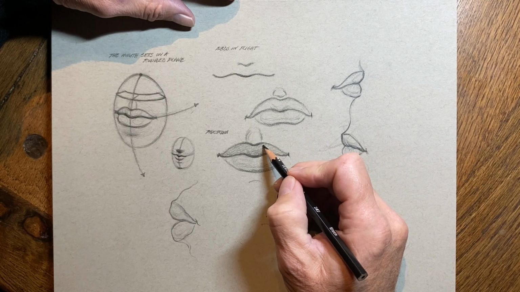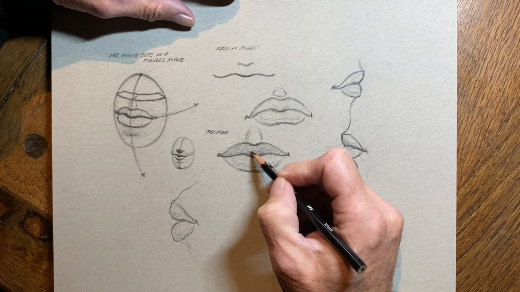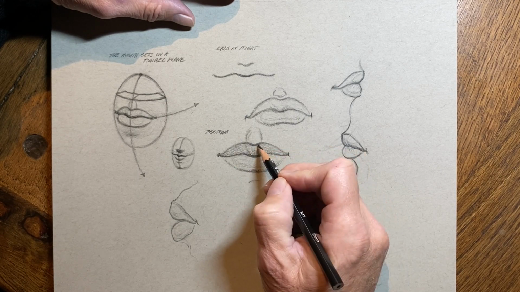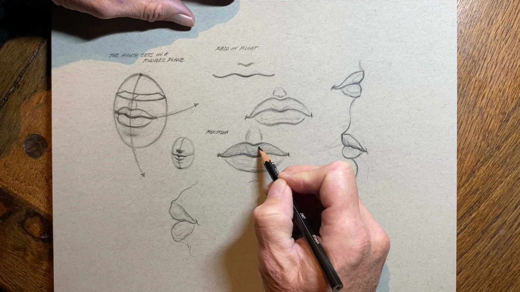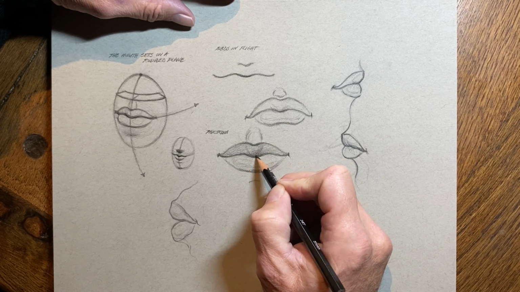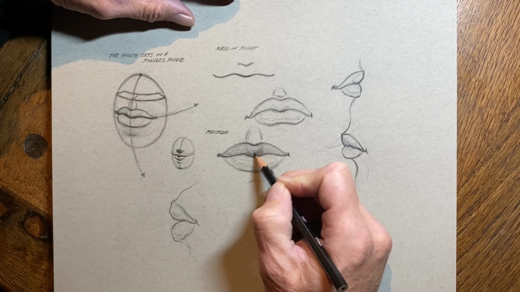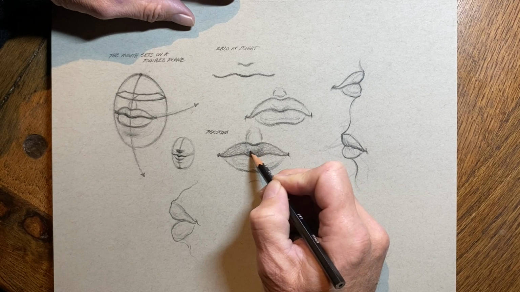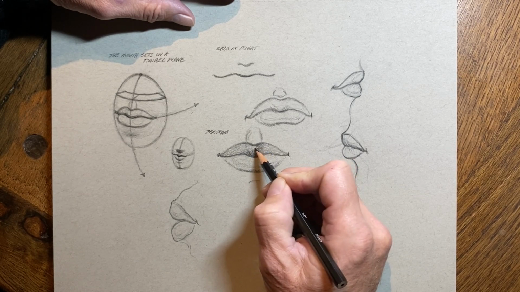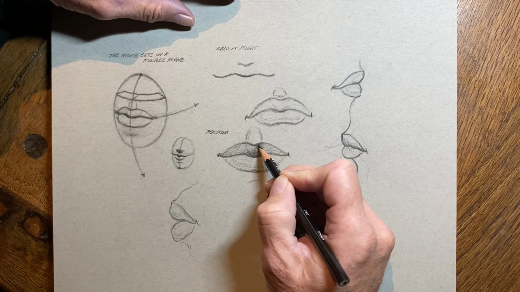So I like to think there's a section here, an area here, and an area here. It forms sort of a triangular shape. So everything on this side is going to be a little bit darker, especially as it comes down toward the center line of the mouth. If you're trying to make this very realistic, you want to think of all these separate planes. There are multiple planes to the upper lip. It isn't just a flat surface.